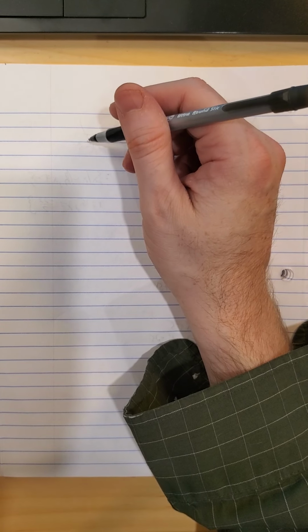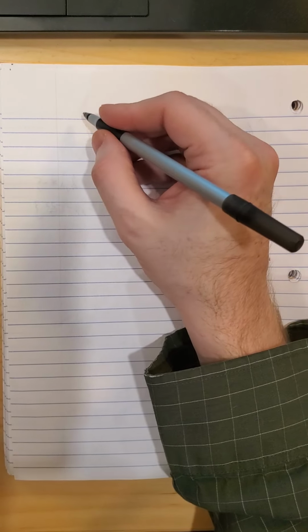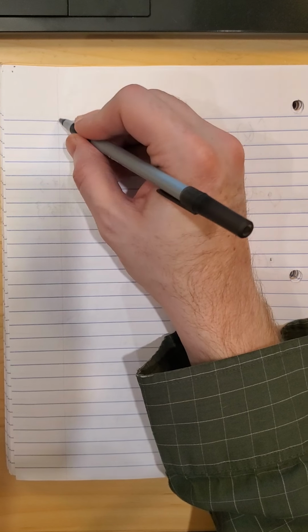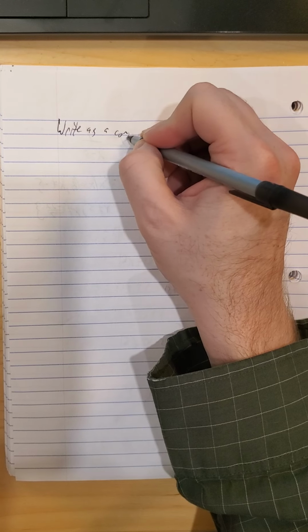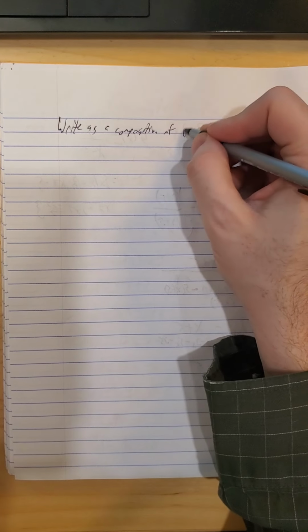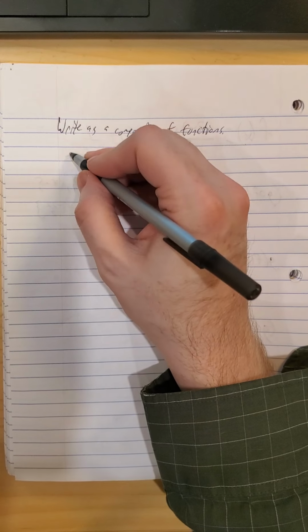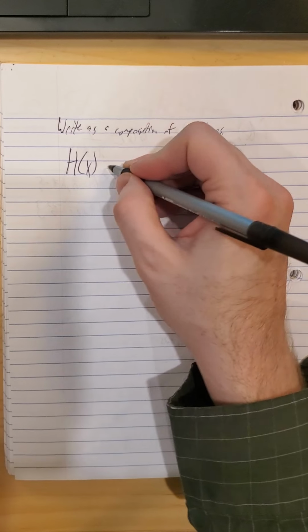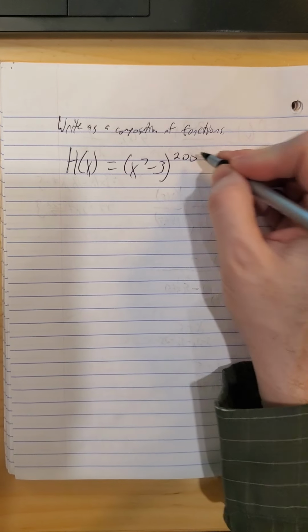So occasionally they'll show us a function and ask us to write it in terms of compositions. So in other words, breaking apart, undoing what we just did. So cap H of x, x to the 7th minus 3 raised to the 200th power.